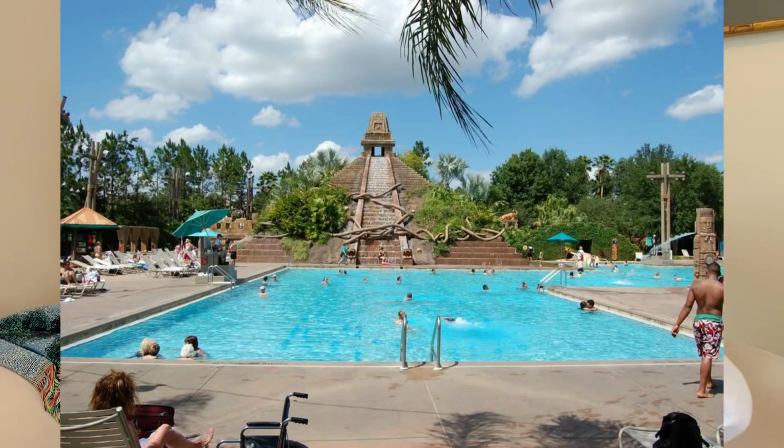In terms of pools, they have the Lost City of Cibola pool. That's a pretty cool one. That looks like there's a big Mexican pyramid in the middle, and then they have 3 leisure pools as well. In terms of activities, they have the campfire and they have movies under the stars as well.